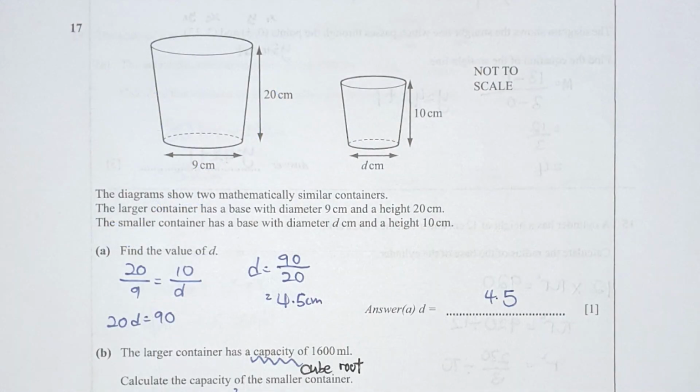Question 17, we are using the mathematically similar concept. So 20 over 9 equals to 10 over d. So 20d equals to 90. D after the calculation should get you 4.5.